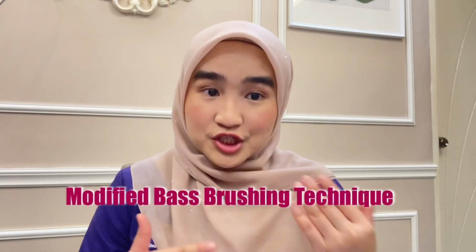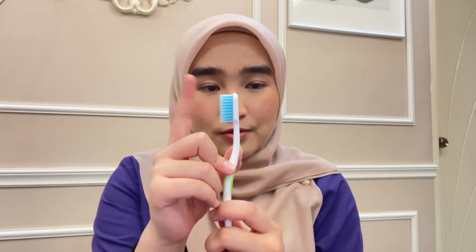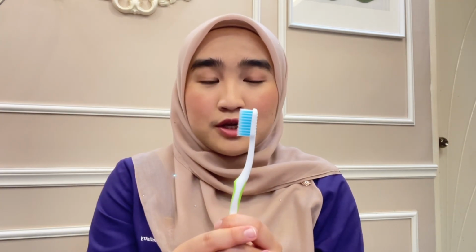So now, I will show you a demonstration of oral hygiene practice so that you can practice it at your home. The correct method that we use to brush our teeth is called the modified Bass brushing technique. For the modified Bass brushing technique, you need to use a soft bristle toothbrush. A soft bristle toothbrush will prevent damage to our gums, and it is also really helpful and easy to reach into the pockets of our teeth.